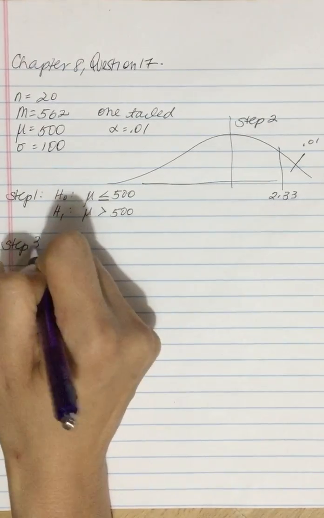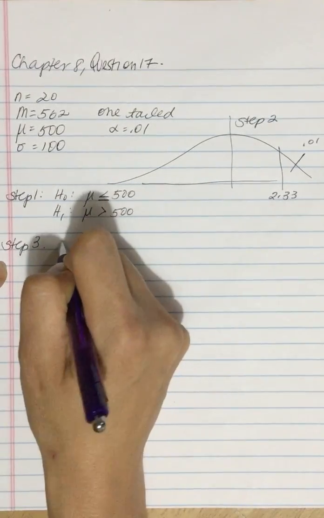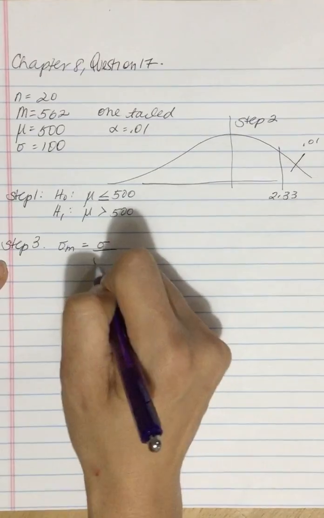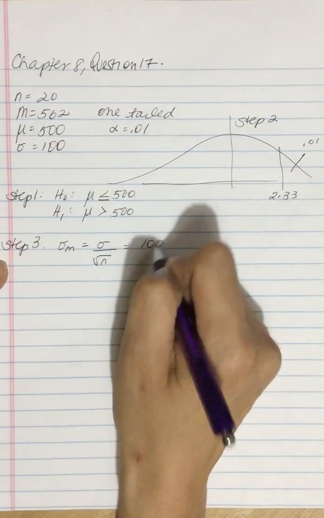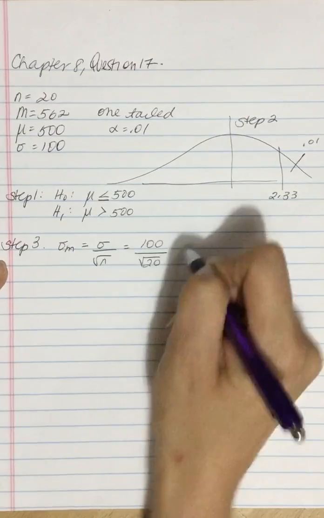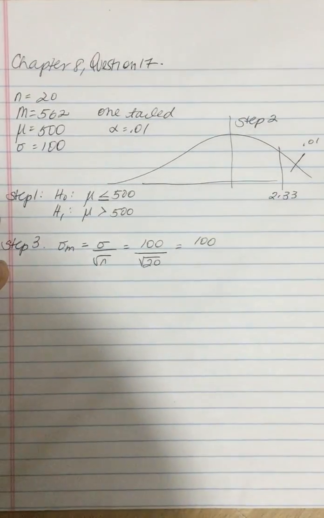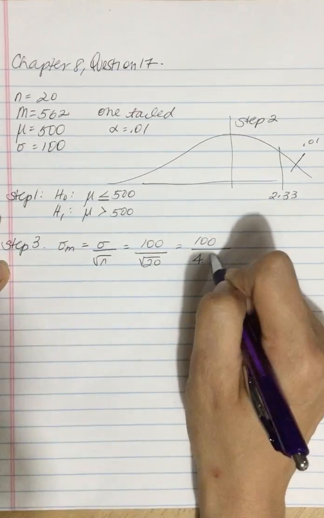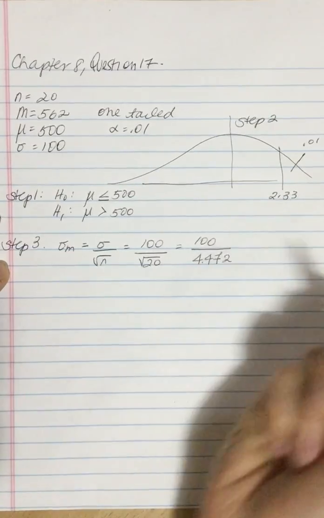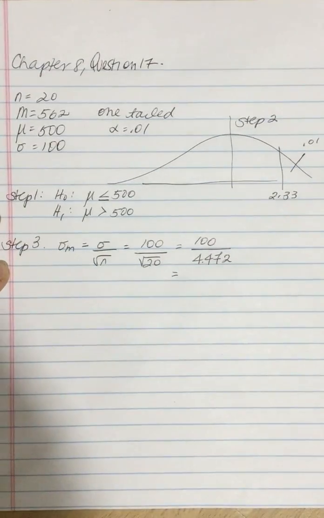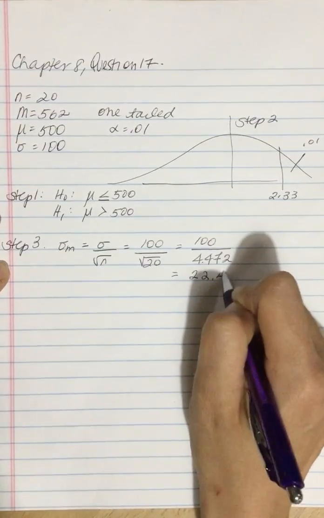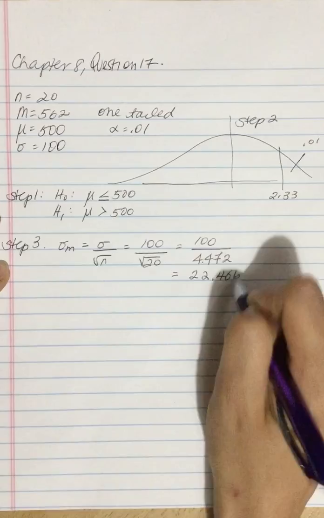Step 3, we need to calculate our Z score. So the first thing that we need to do is calculate that standard error. So we've got 100 divided by the square root of 20. So 100 divided by 4.472, which is equal to 22.406.